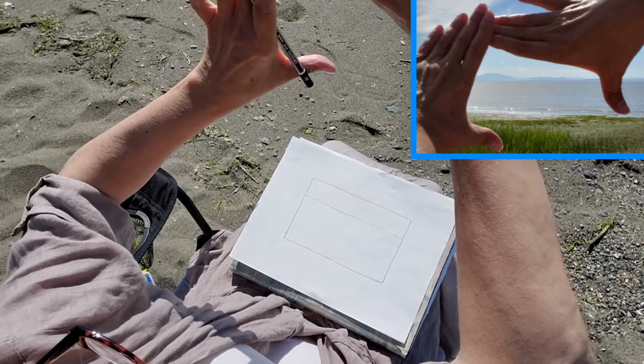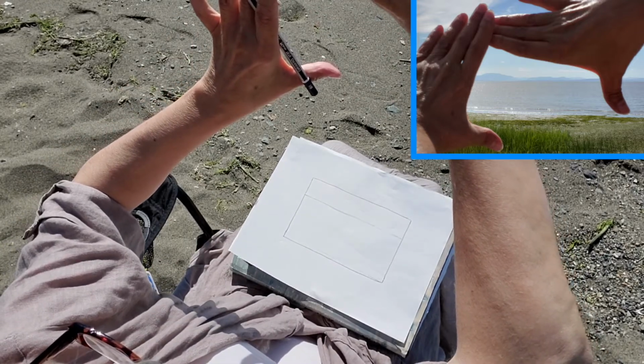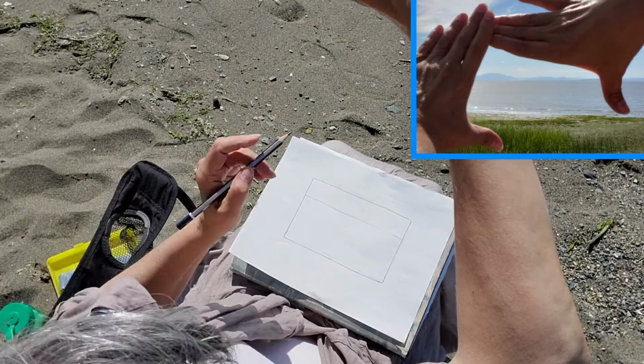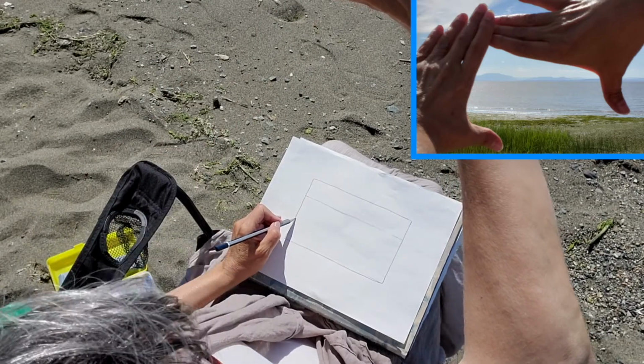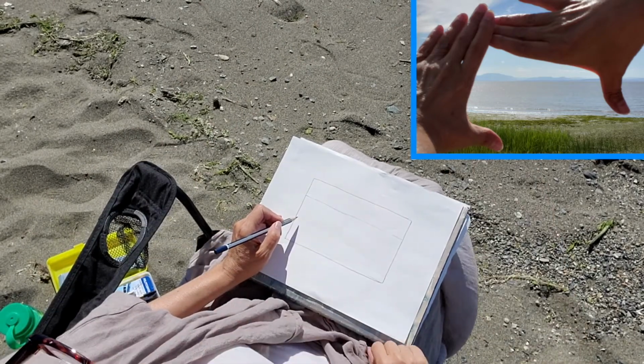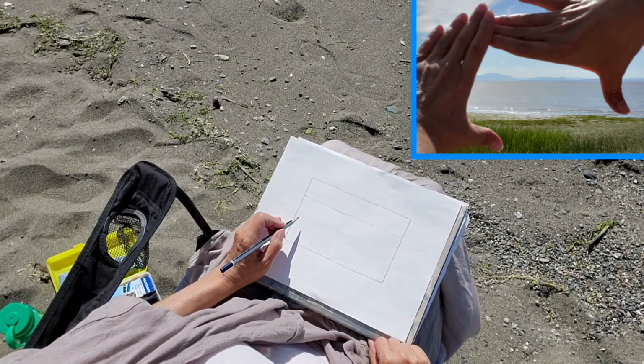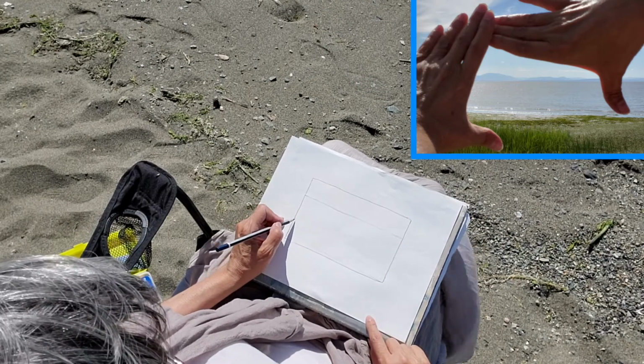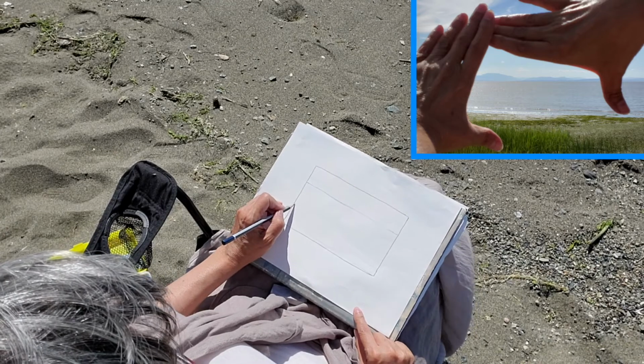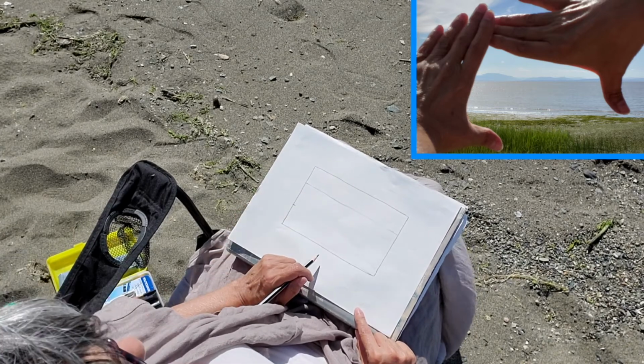And then where the water meets the grass or the sand is right about here. That's going to change as I'm drawing because the tide is coming in, so it's going to move closer as we go. So I'm just going to indicate it right here.